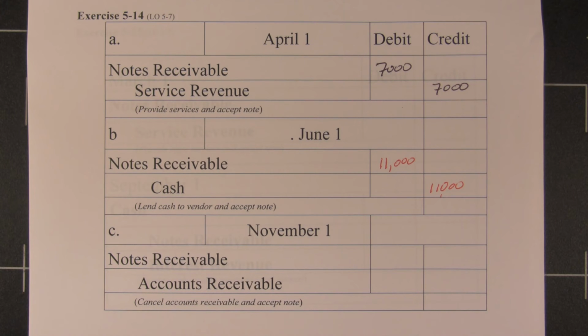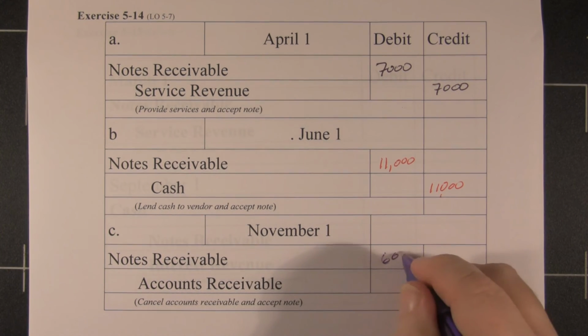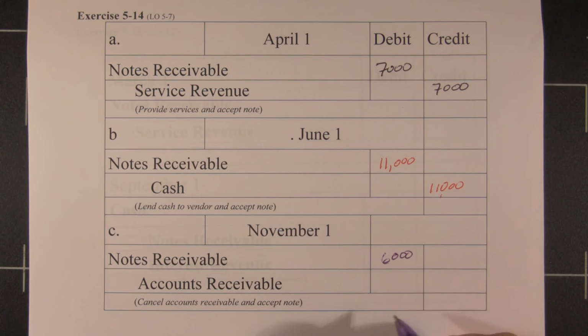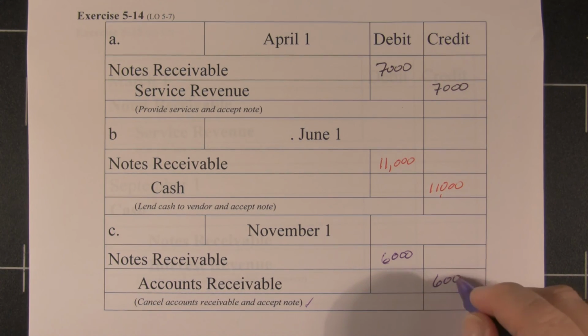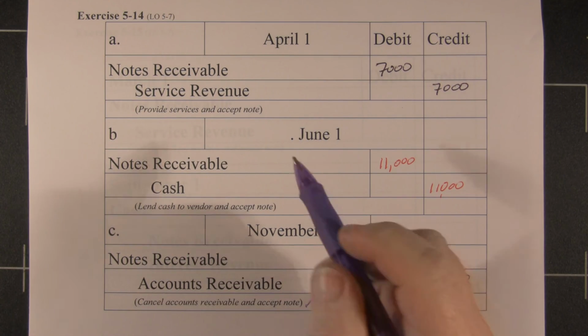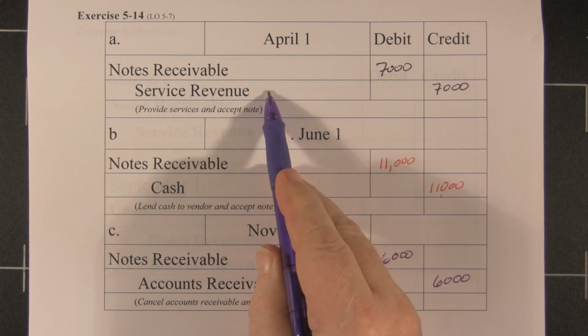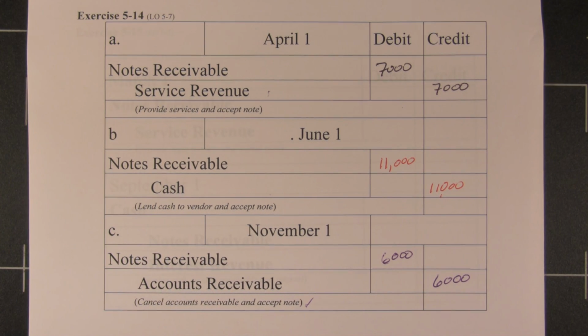This company owed us $6,000, so we'll debit our note receivable $6,000, and because they'd already owed us the money, it's not new money, we're taking it out of their accounts receivable, we'll credit their accounts receivable. Three common forms: you get a note for original work, you lend money, you get a note for old or aging accounts receivable.